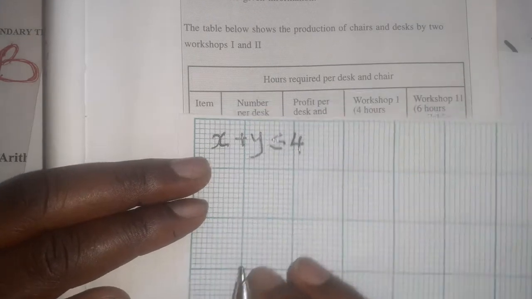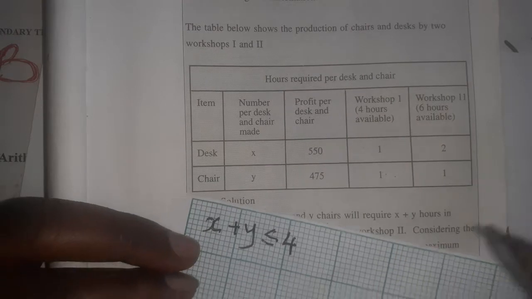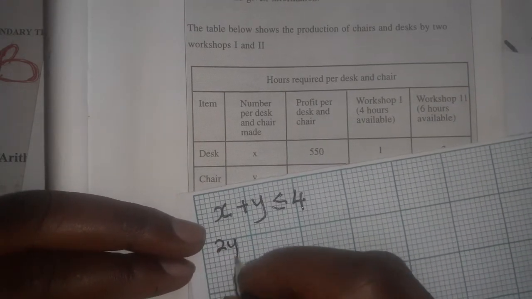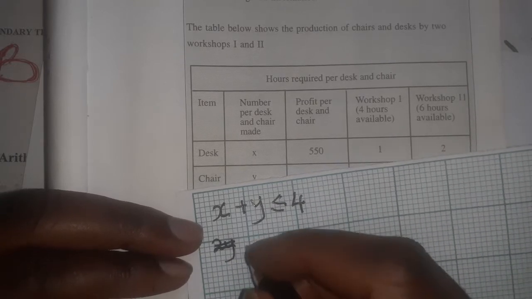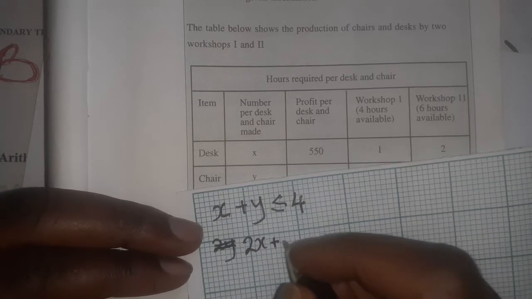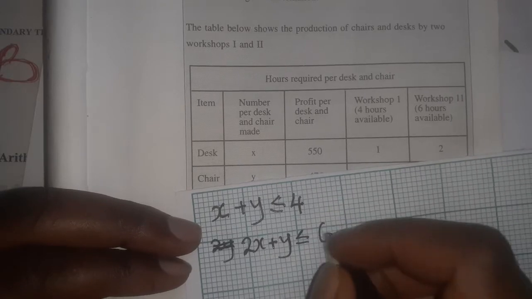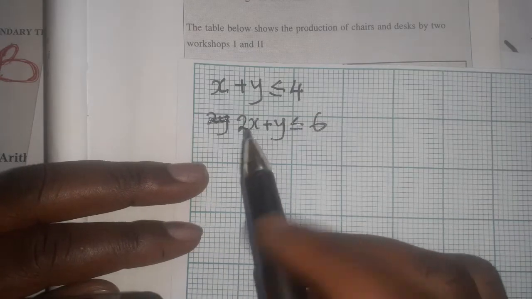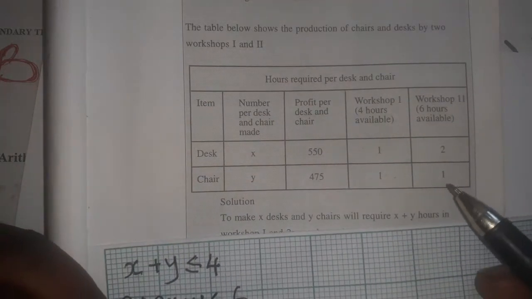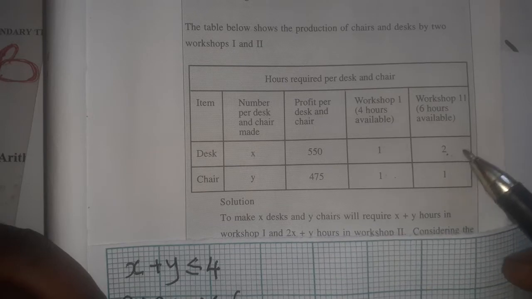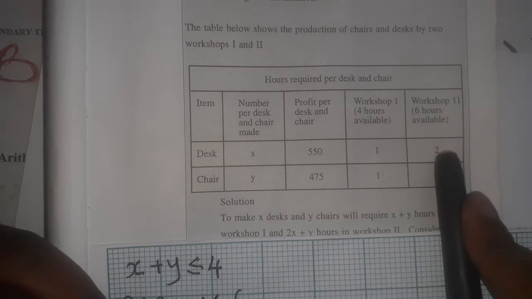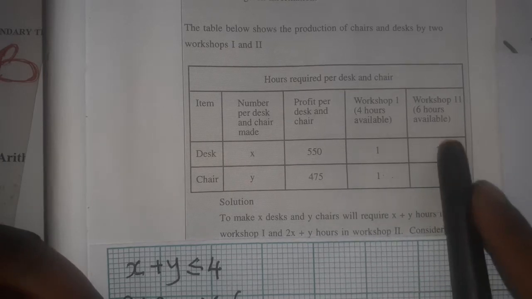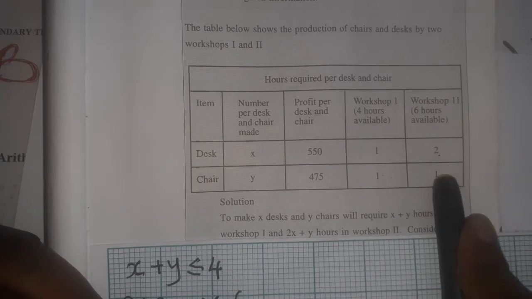Okay? Then we do the same thing for this part. So here we have 2 what? 2x plus y. I hope you're seeing the second one. What are we talking about? 2 hours, as you can see on the table. A desk is supposed to take 2 hours in workshop 2, and 1 hour.